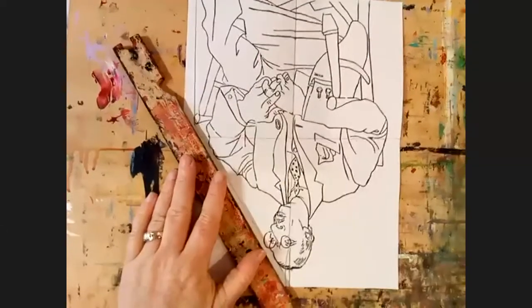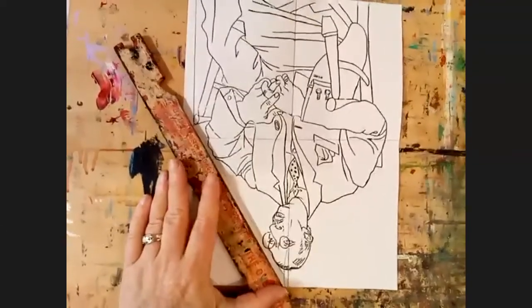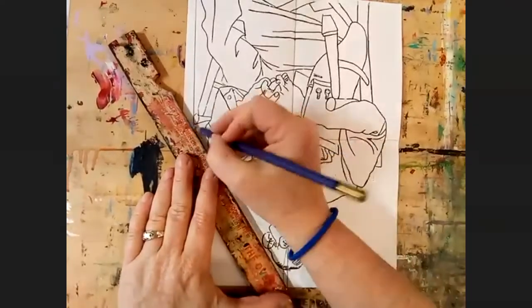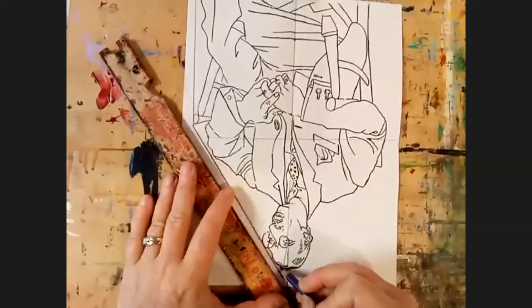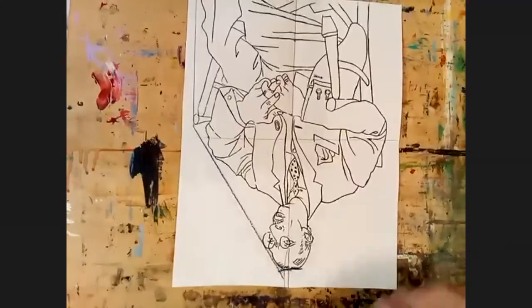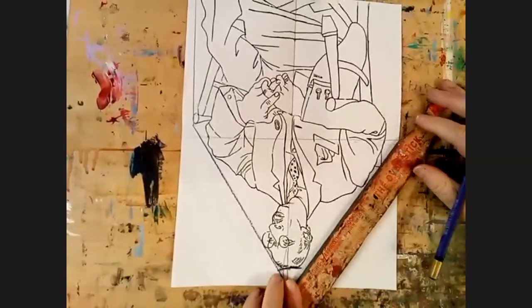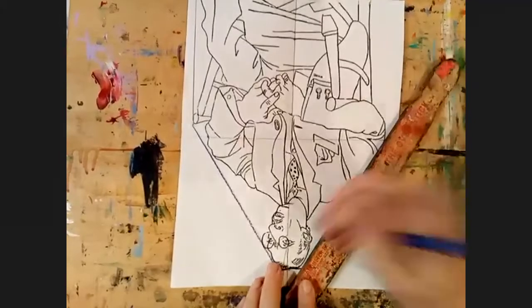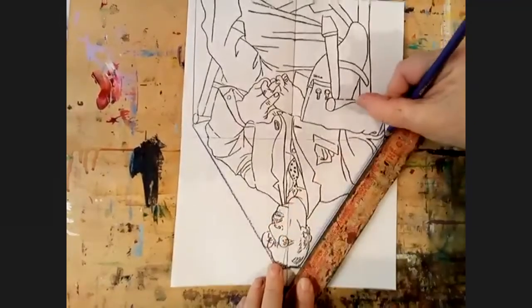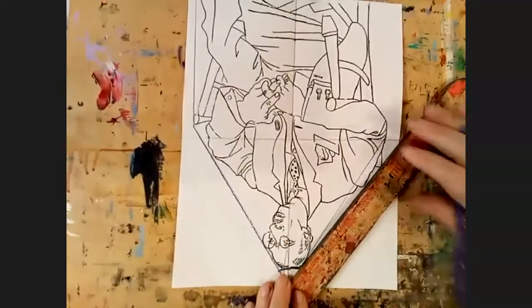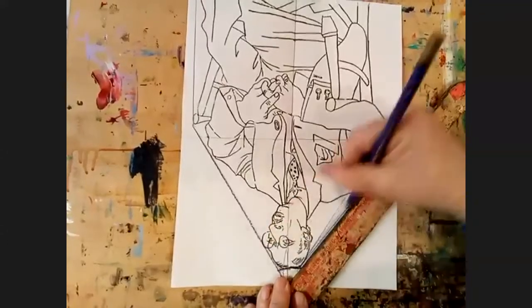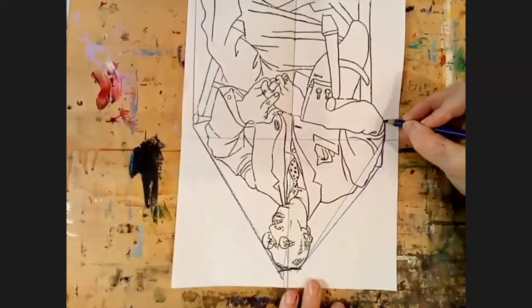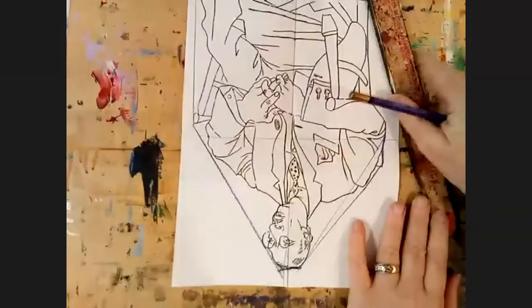Okay, my pencil isn't working. Here, let me do that. So you'll notice I'm building almost an envelope of shape. I guess technically I should do this. I'm gonna build an envelope of shape. I'm gonna do this, this, this, and then this.